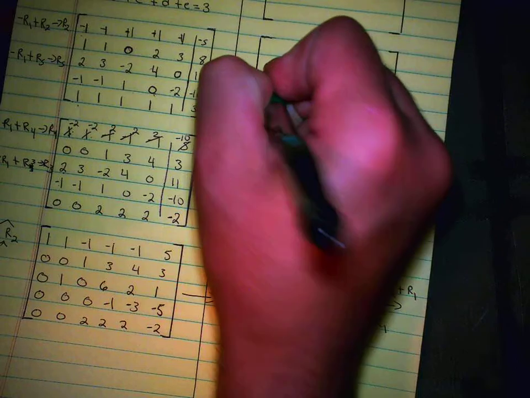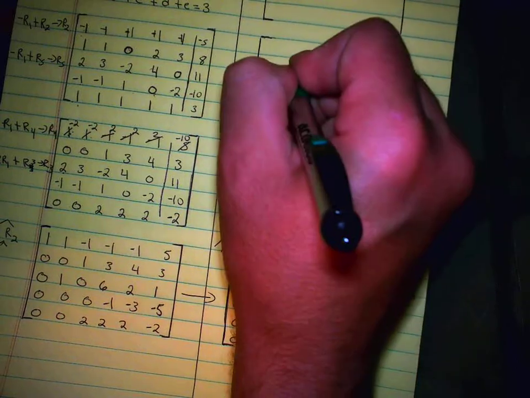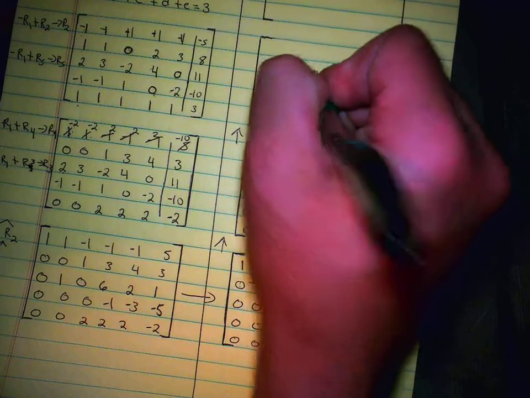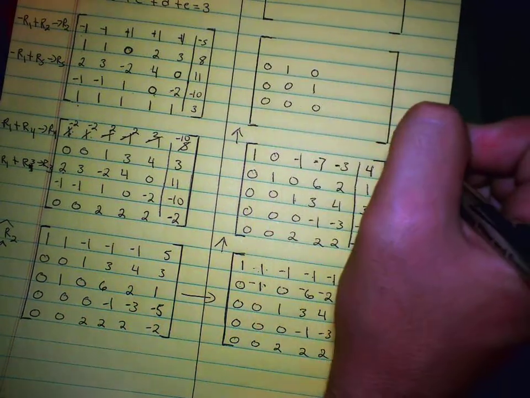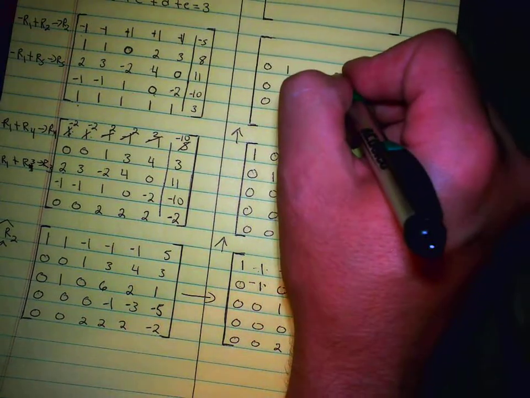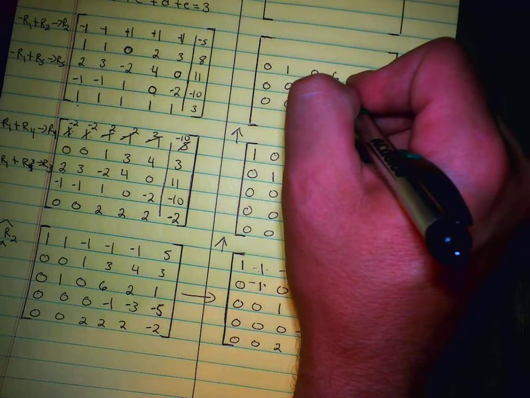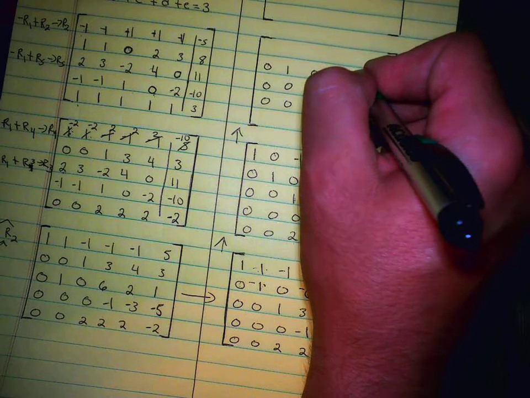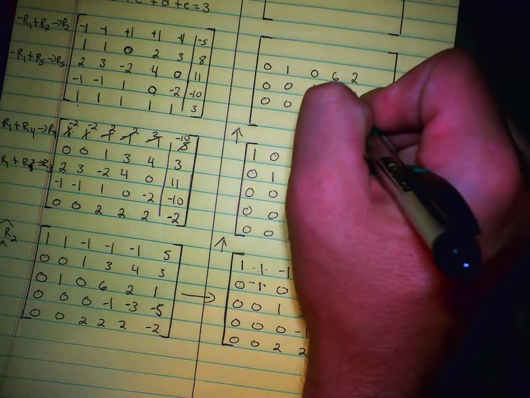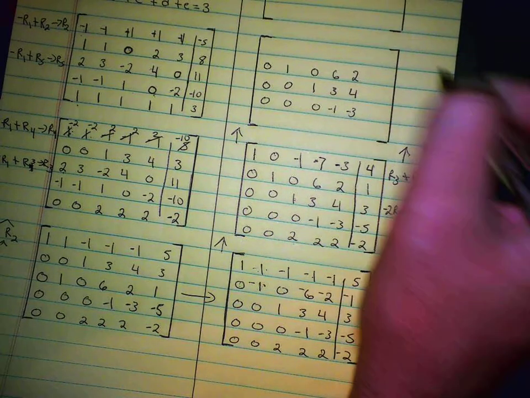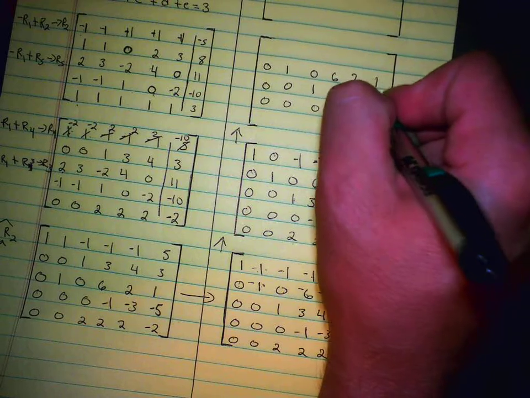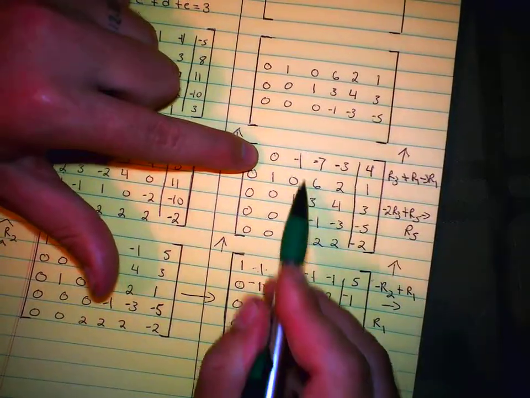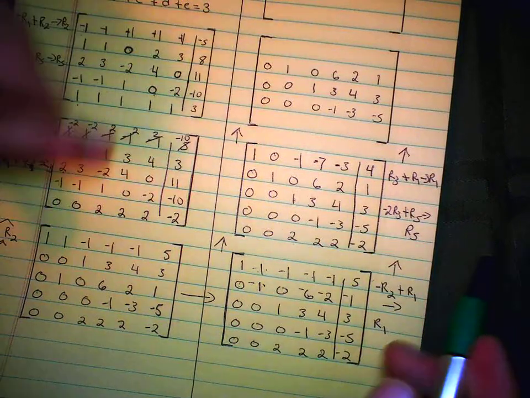0, 0, 0, 1, 0, 0, 0, 1, 0, 6, 3, negative 1, 2, 4, negative 3, then 1, 3, negative 5. So I'm going to do this one first because that's really easy to see and do.